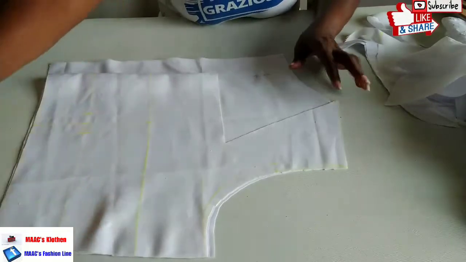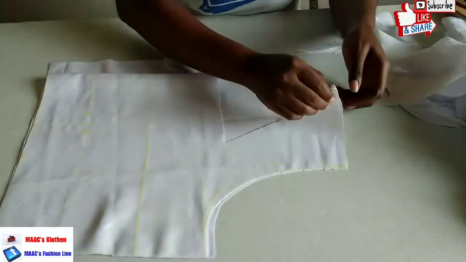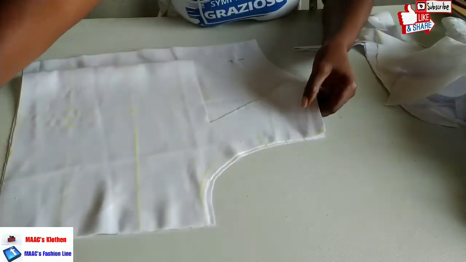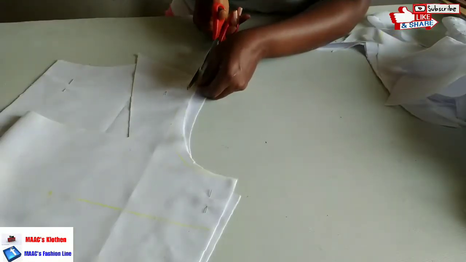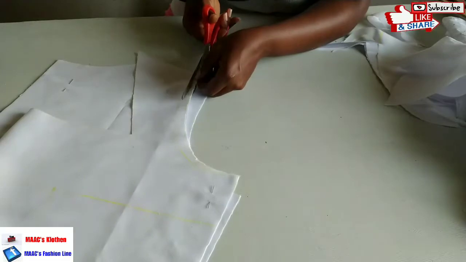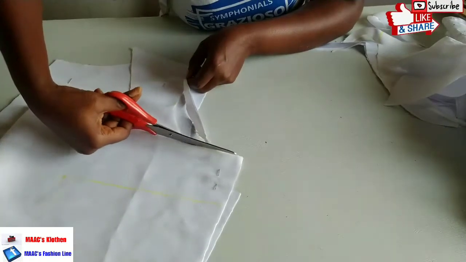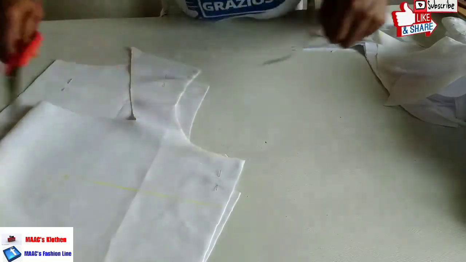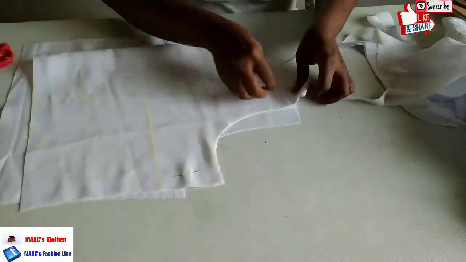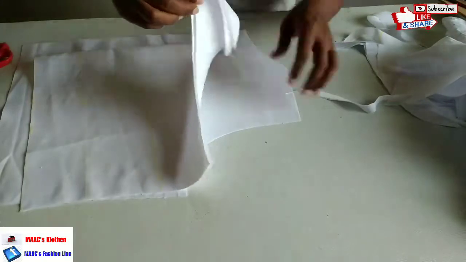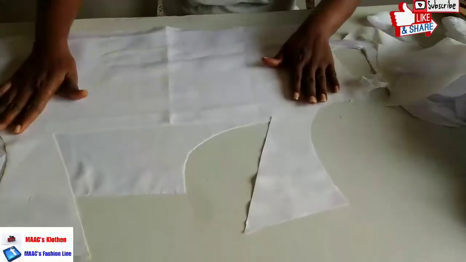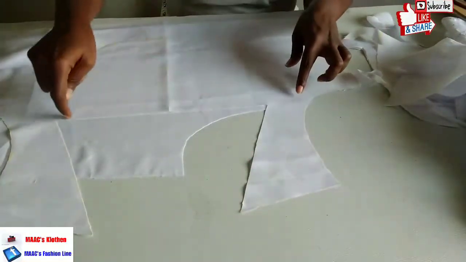Okay, so I'll cut the front armhole also. Okay, so this is it for it. So that's how it's going to be. Hope you can see the neck shape.